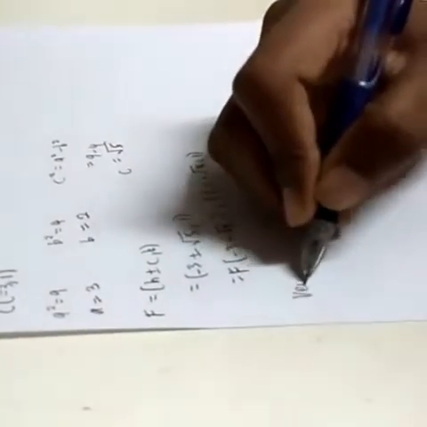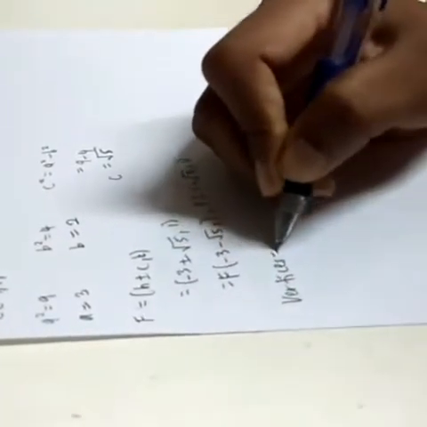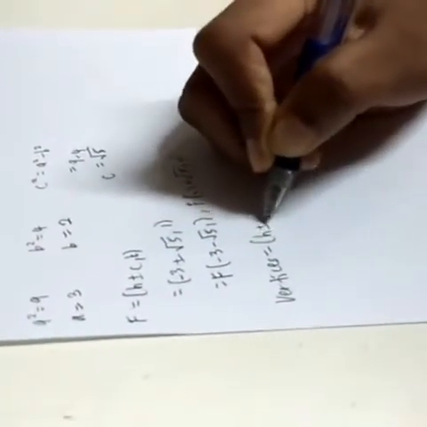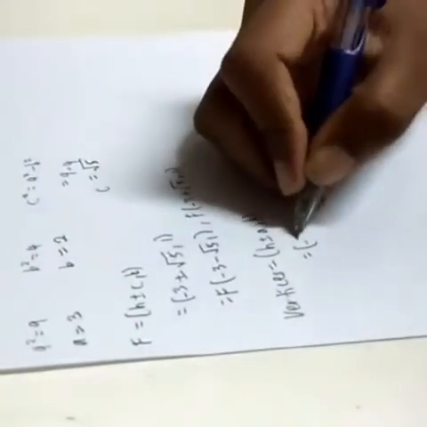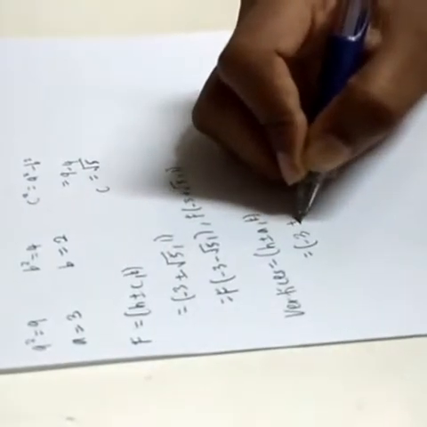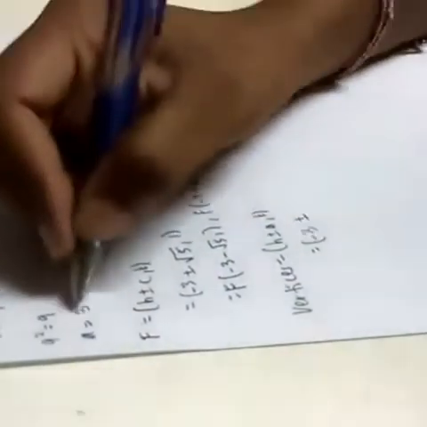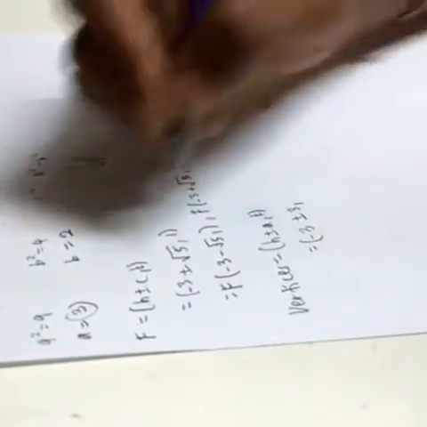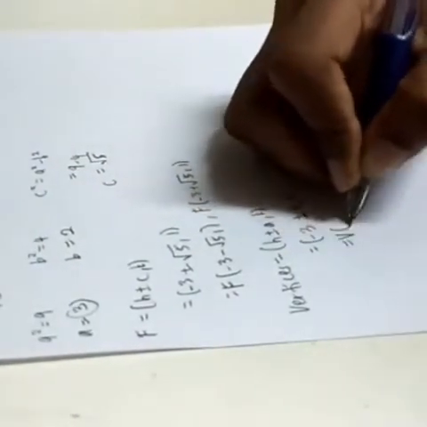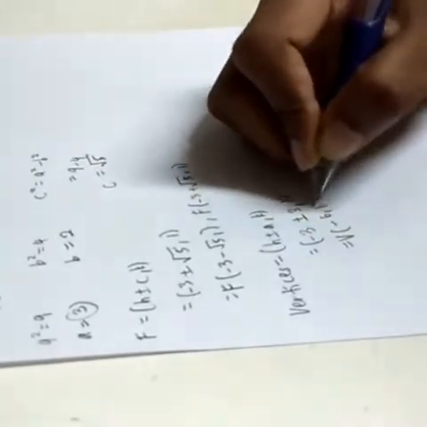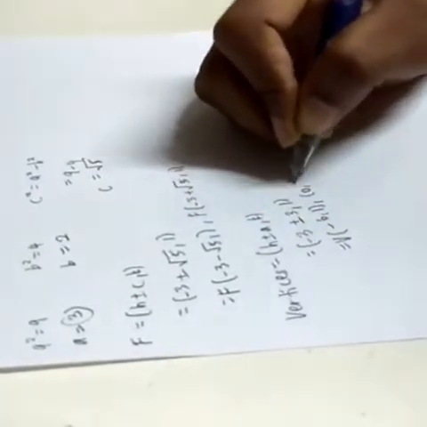For vertices, h plus minus a, k. So h is -3 plus minus a is 3, k is 1. So the vertices are (-6, 1) and (0, 1).